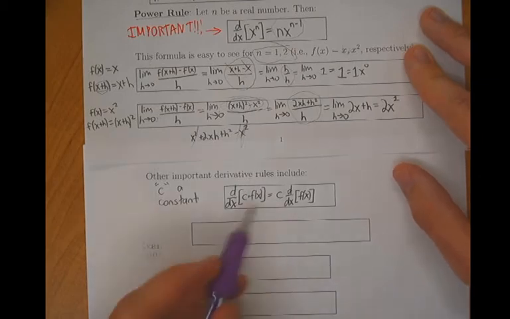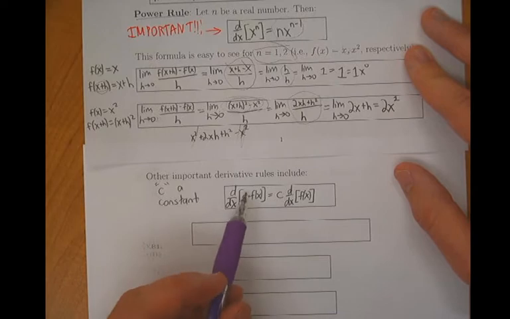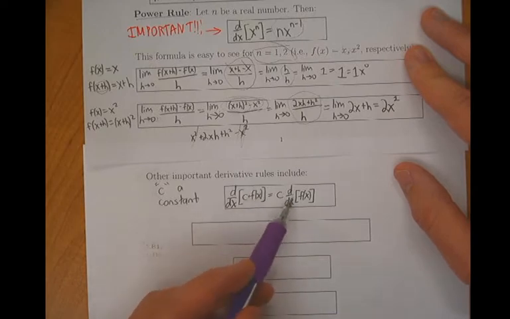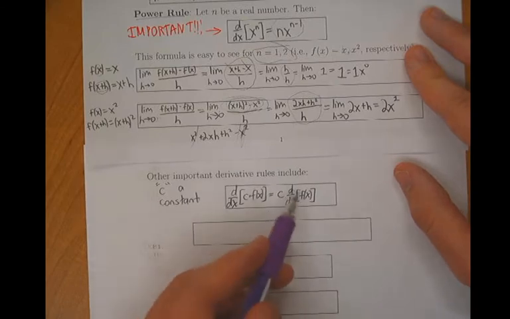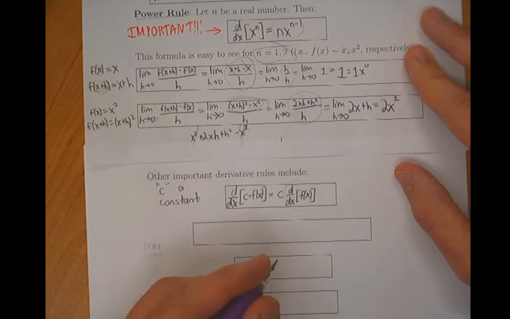What that says is that if we were to find the derivative of a constant times some function we do know how to differentiate, then all we need to do is take that constant outside and just focus on the derivative of the function we know how to differentiate.